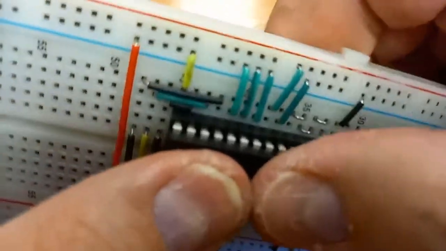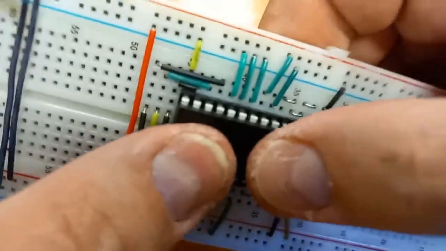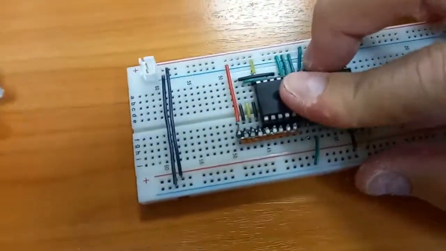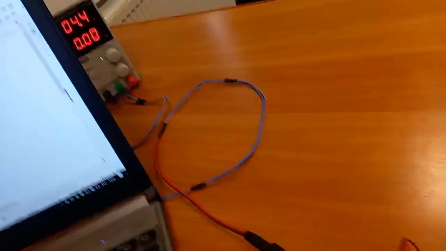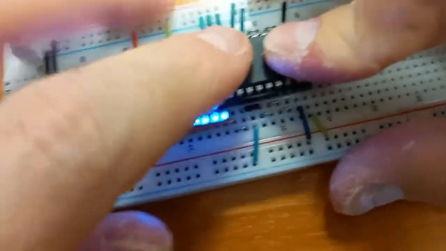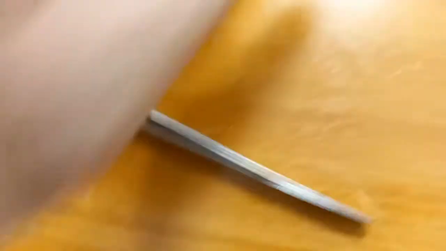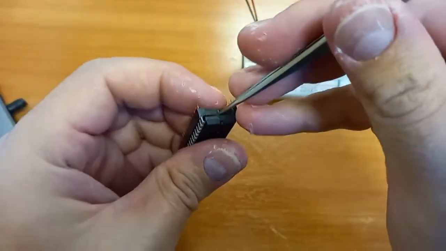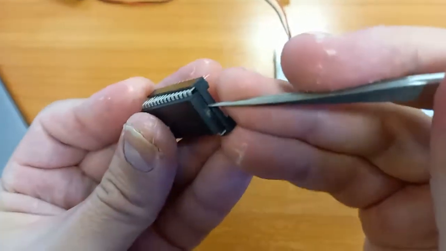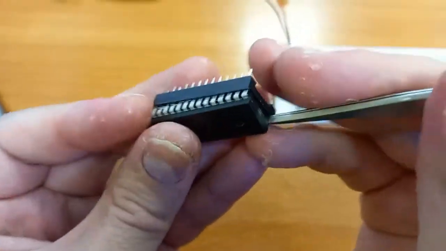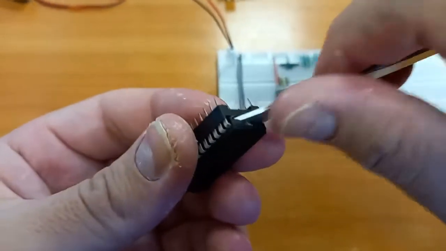So I have to hold this in place when I'm going to write something on it. I'm going to hold it by hand. So give some voltage here. It's a little bit strange to work this way. Okay, I think I'm not going to use this adapter right now. We're going to be careful with these legs. Just going to be careful.